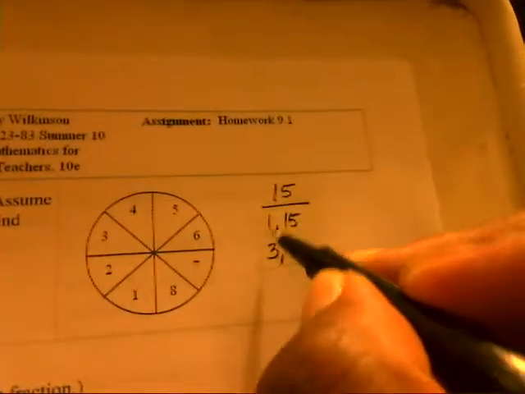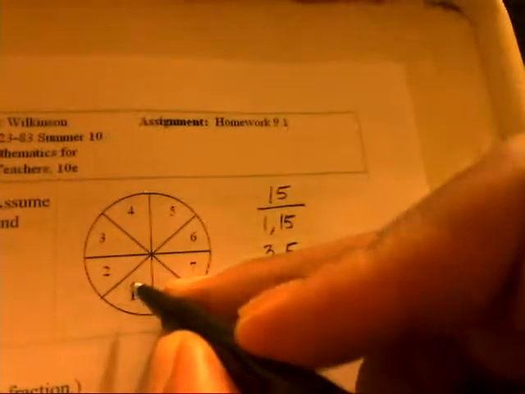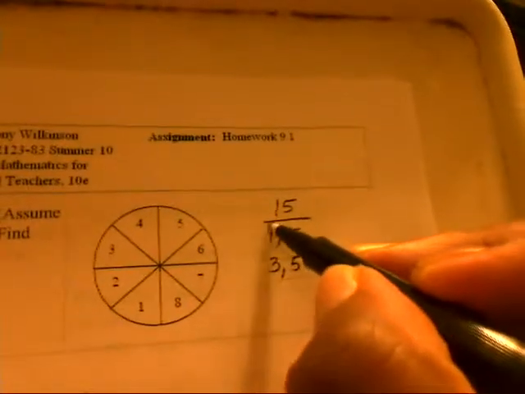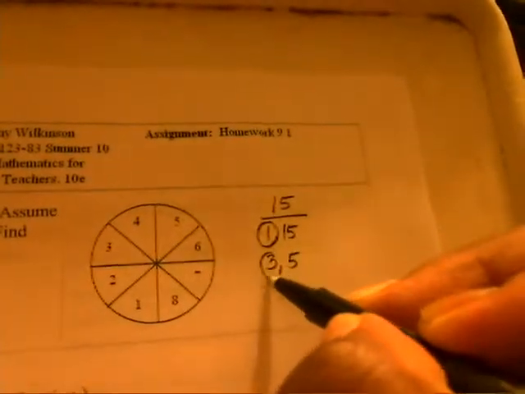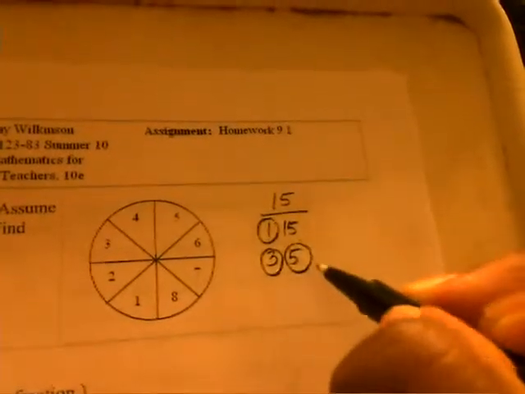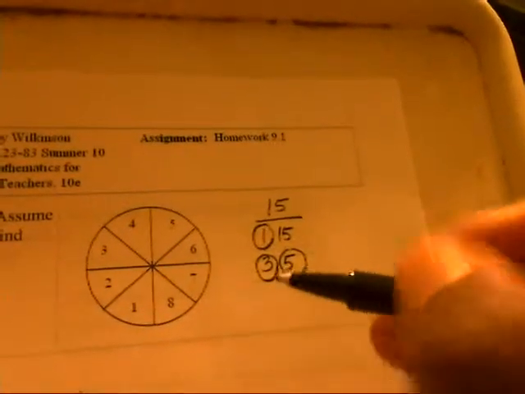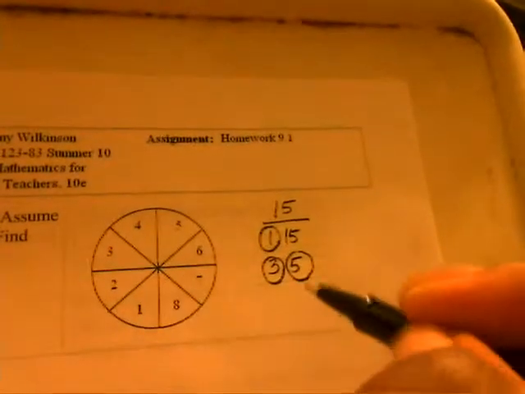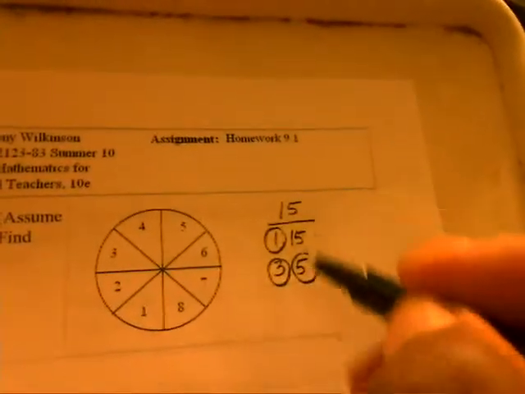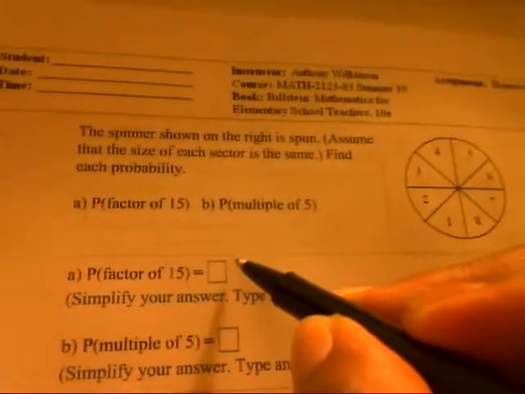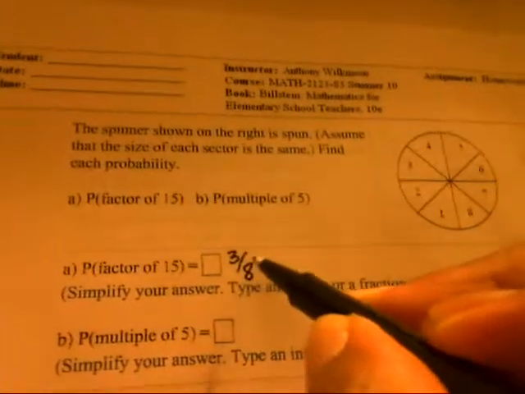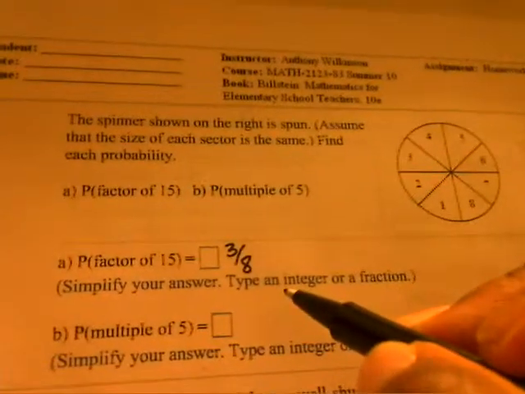Okay, now we need to circle these factors that are also on this spinner. And in this case here, there are three numbers that are on this spinner. That's 1, 3, and 5. And there are 8 numbers on this wheel, so 3 of those numbers are factors of 15. So in this case here, the probability of landing on a number that's a factor of 15 would be 3 over 8.